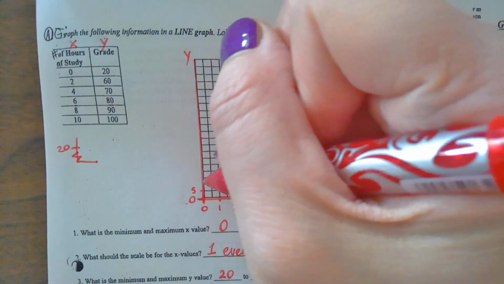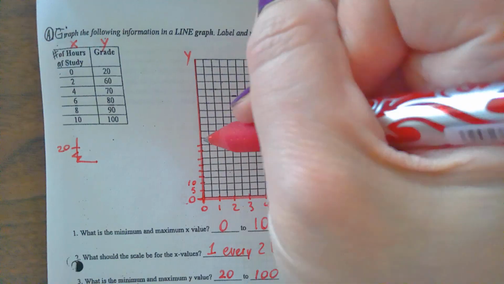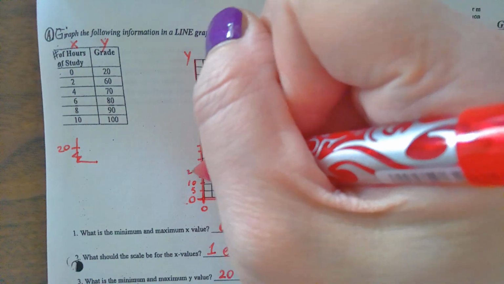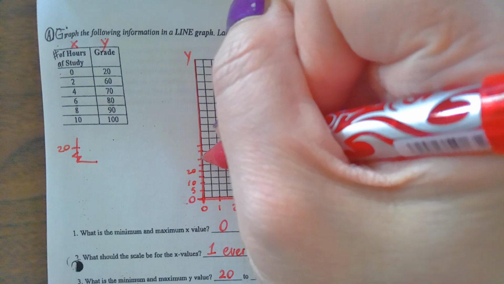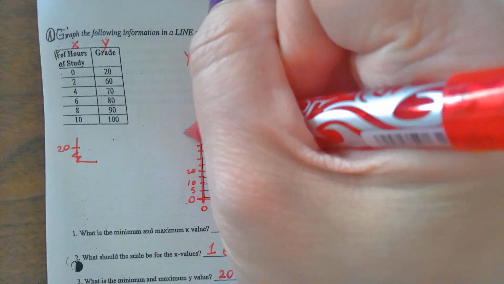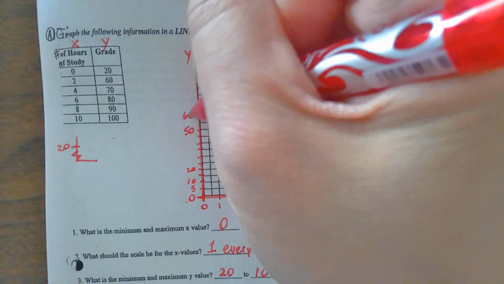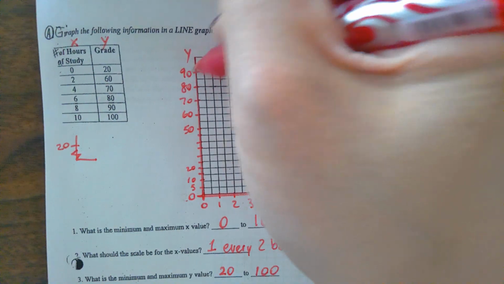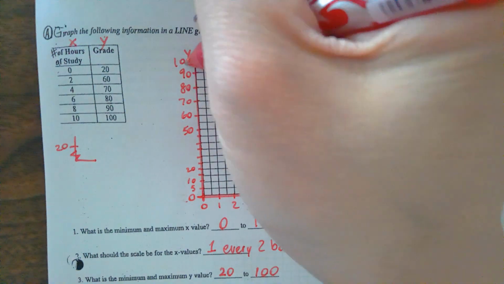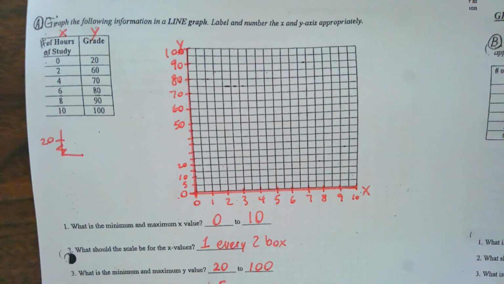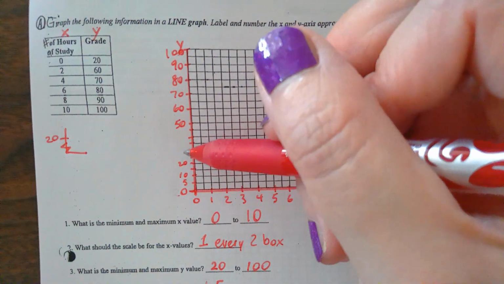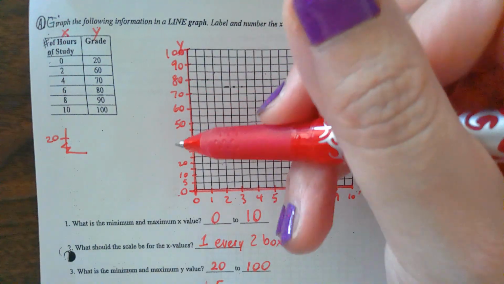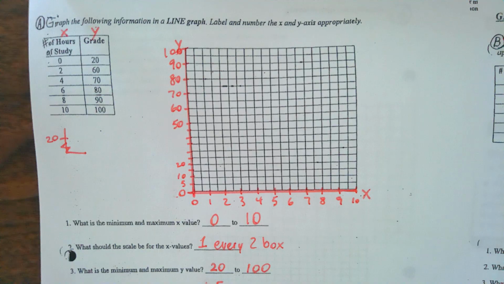So 5, 10, and then obviously I don't need you guys to write every single number. Okay, so 10, 20, 30, 40, 50, 60, 70, 80, 90, 100. So you don't have to write down every single number as long as I see that you're doing the right scale. Okay. Another common mistake that I always see people do.